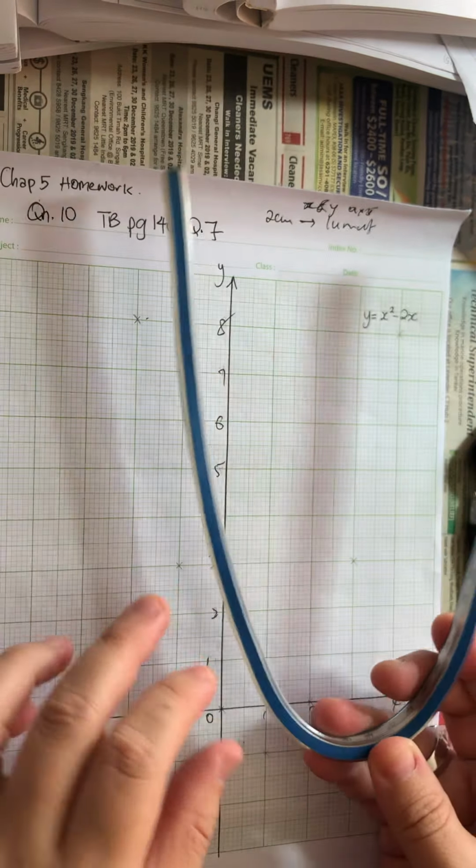Minus 2.55, and 0.9 around there. Okay, yeah, so that is how you do this question. Now for the next part, on the same axis, draw the line y equals 2x.